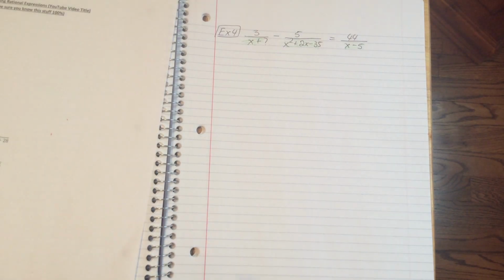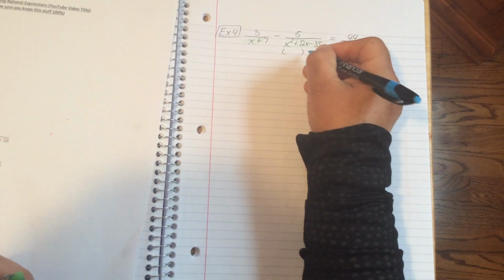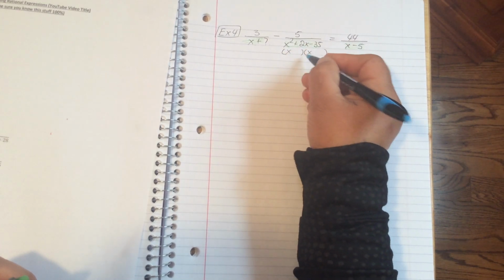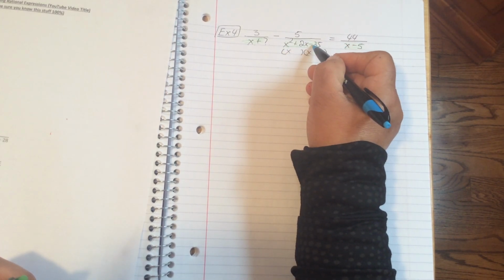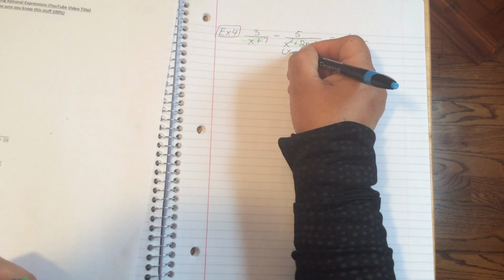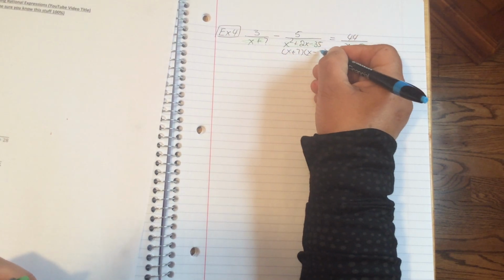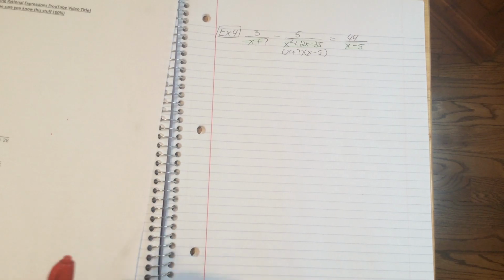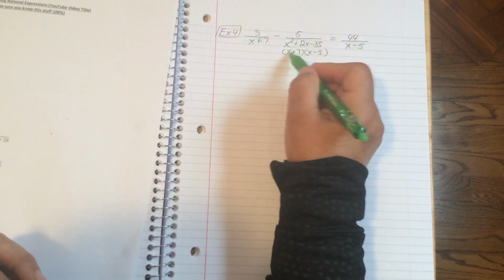Okay, but let me show. So I have (x)(x), negative product, different signs, the larger will be positive and the smaller will be negative. Okay, and also this is what? This is LCD.